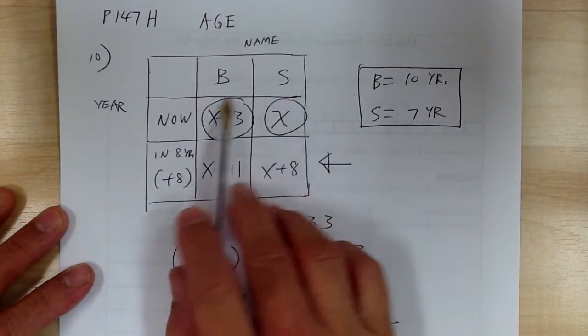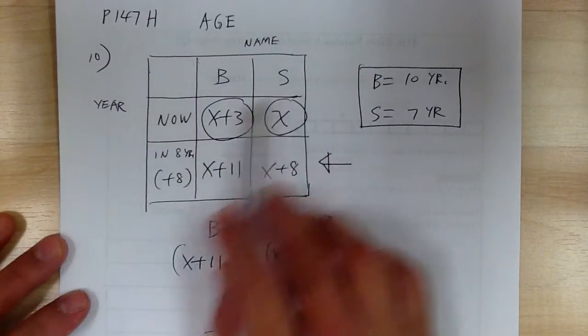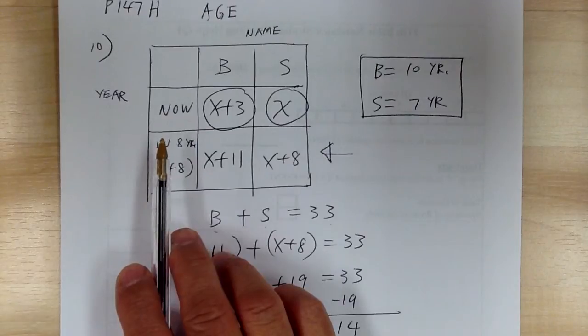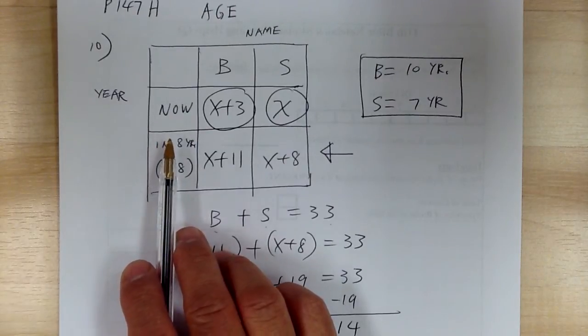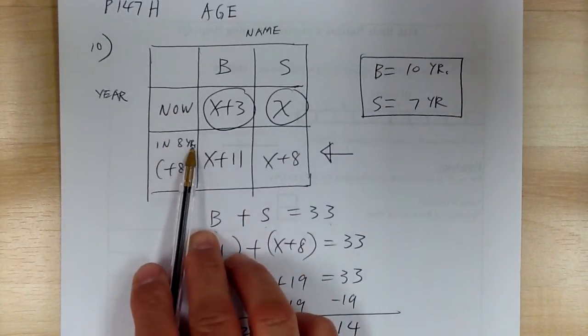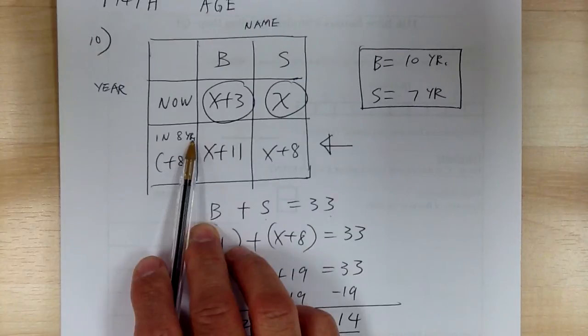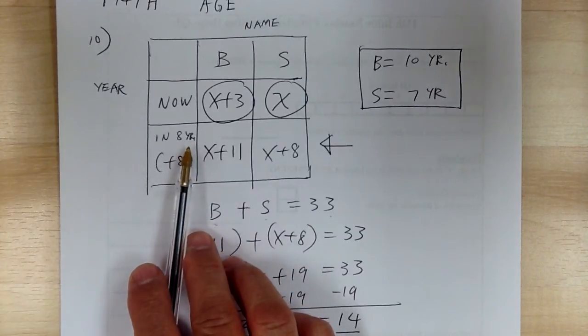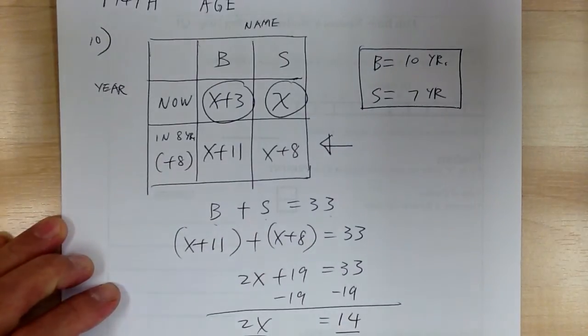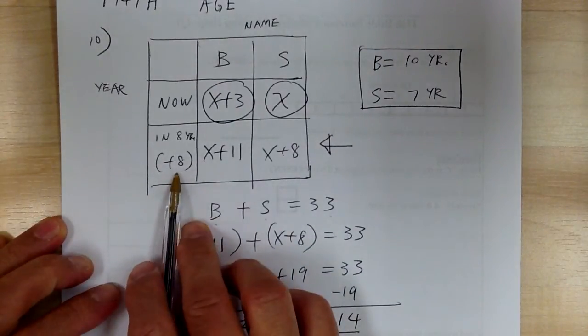Again, the name goes on top, so Bill, Susie goes on top. The year goes on the side. So you have to use your English skill to read, right? When the word says "is," it means now. That's where I get a now from. "In 8 years" means 8 years into the future. So 8 years into the future, you're going to get 8 years older, so you have to plus 8. If you're talking about "ago," it means past, so you have to subtract.